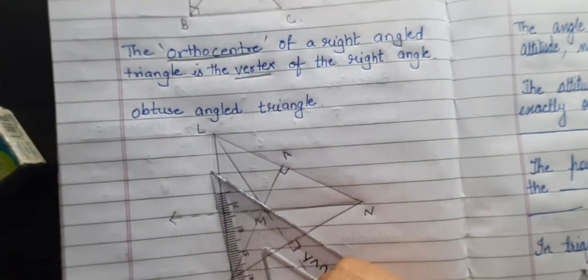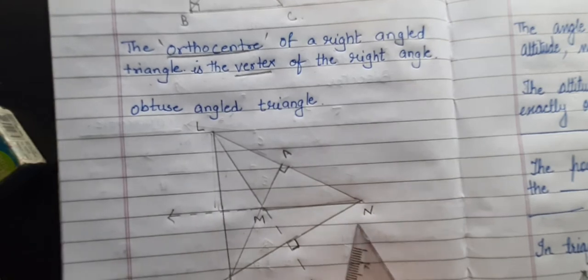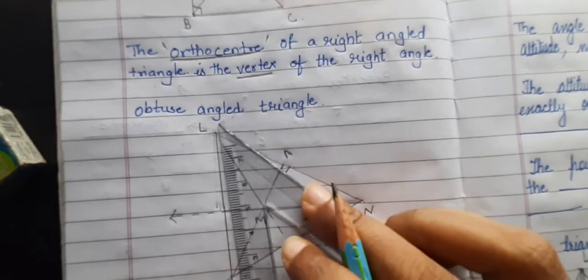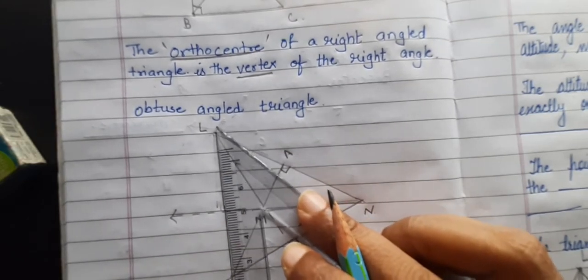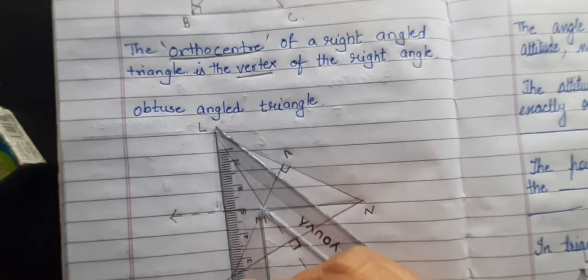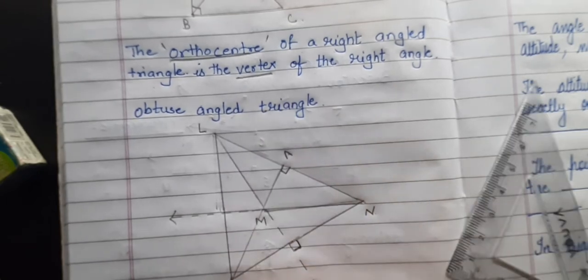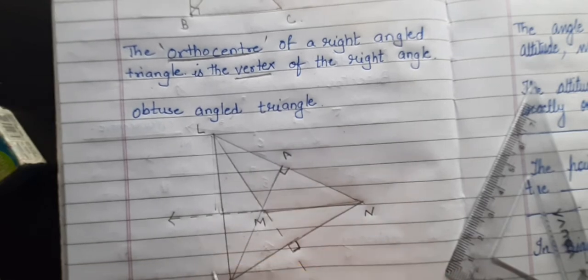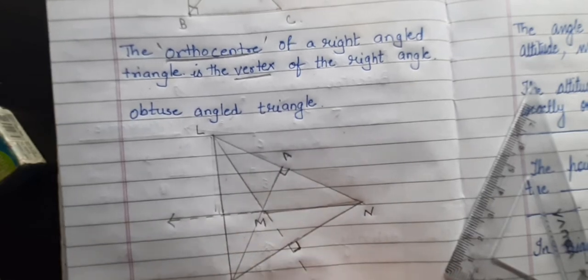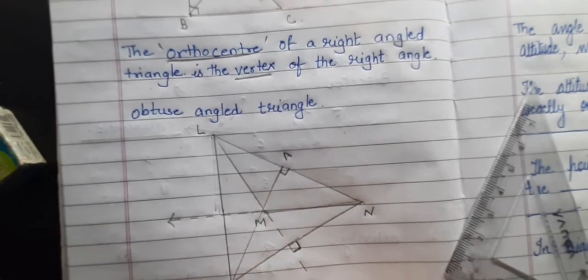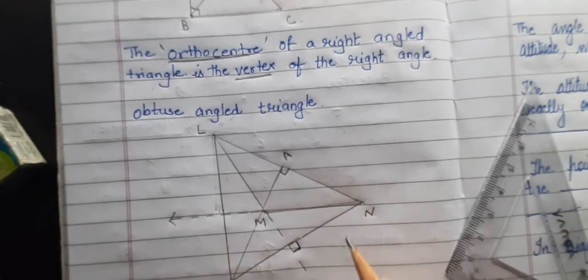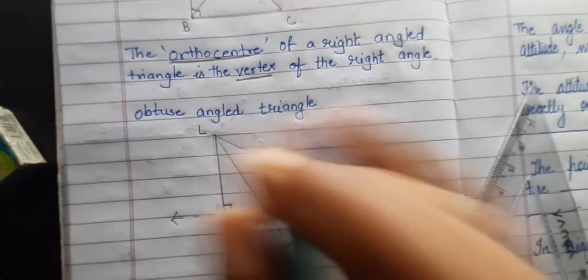See, it is intersecting at one point. This I'll name as C, and this I'll name as D because C I have already taken over here, and it is perpendicular over here.